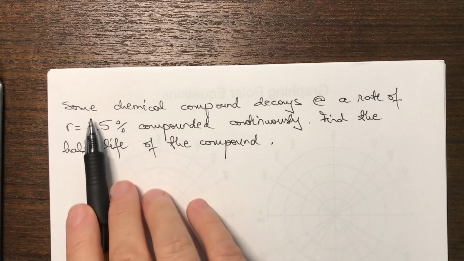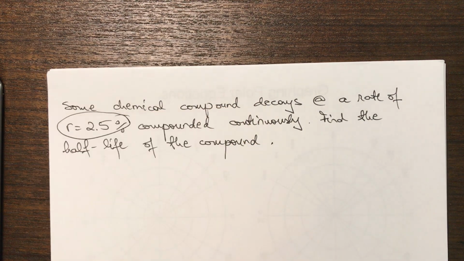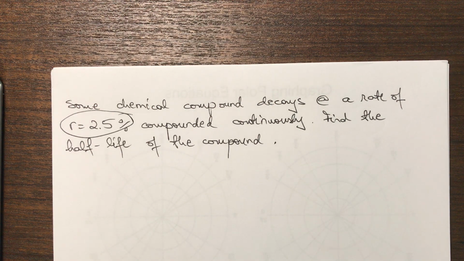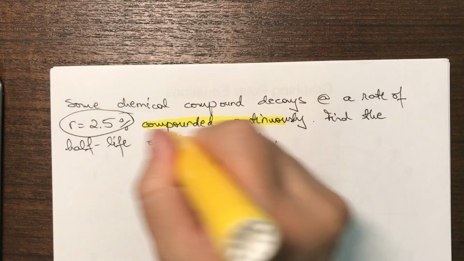It says, some chemical compound decays at a rate of 2.5% compounded, there's your keyword, continuously.